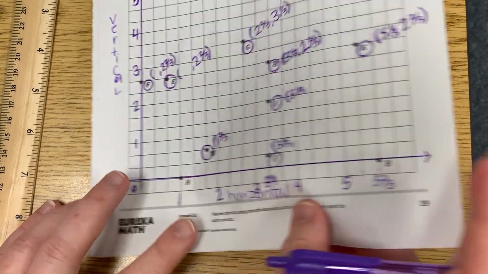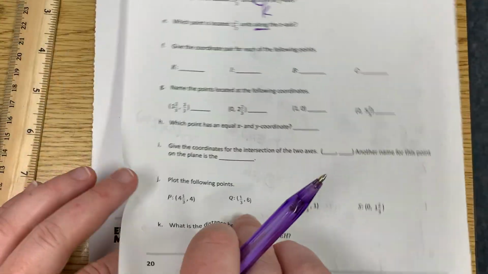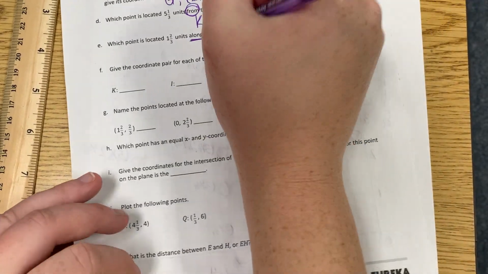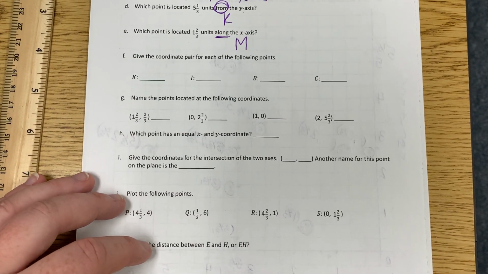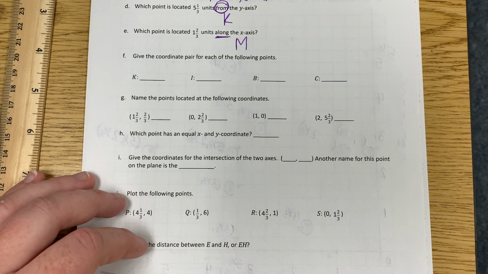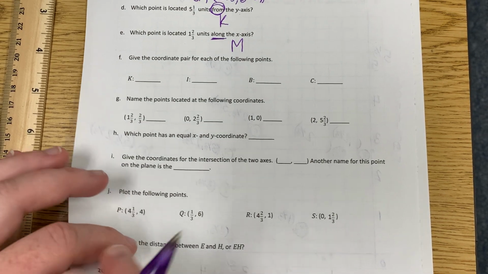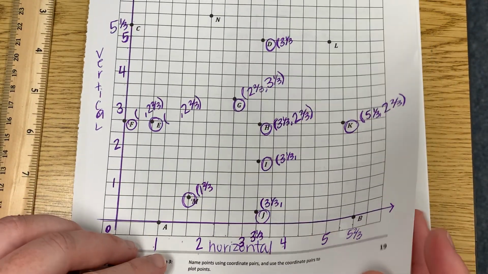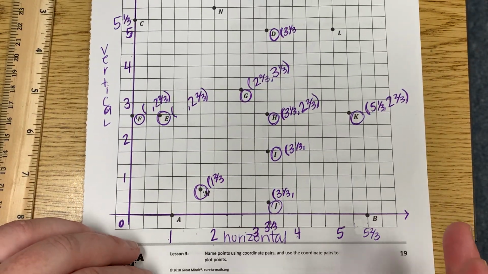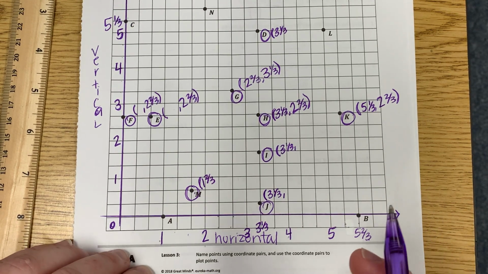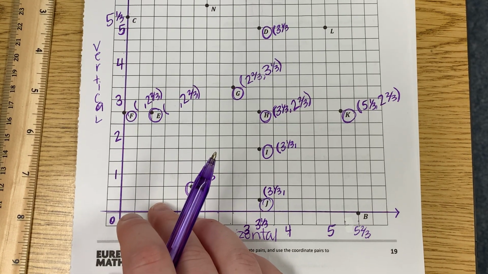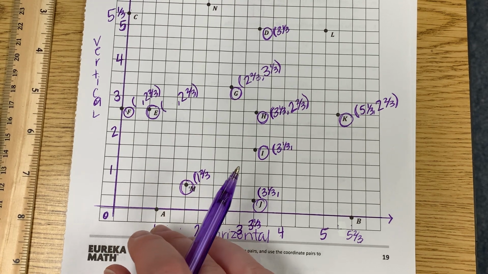Take this paper, flip it back over, and write your answer. Give the coordinate pair for each of the following points: K, I, B, and C. I'll leave mine up here for you to look at so that you don't have to flip back and forth.